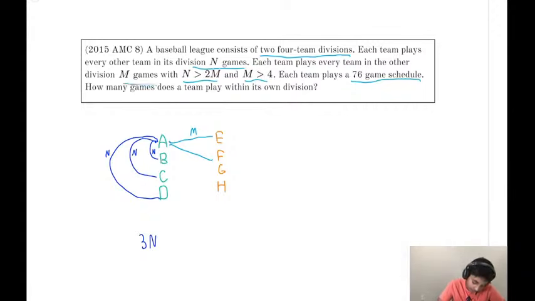So m games amongst these 4 teams: m, m, m, and m. So for a total of 3n plus 4m games, which equals the total of 76 games that each team plays.